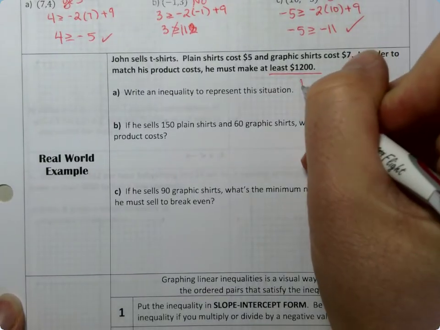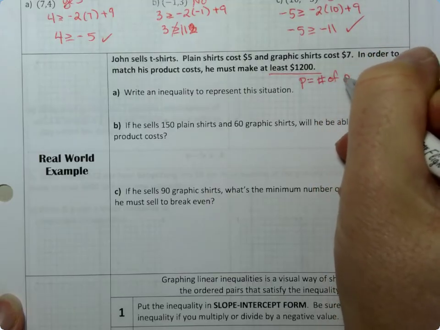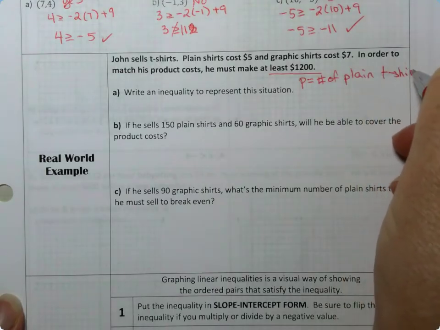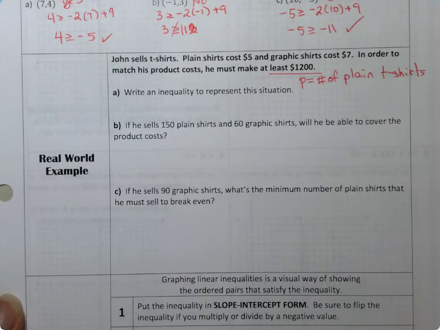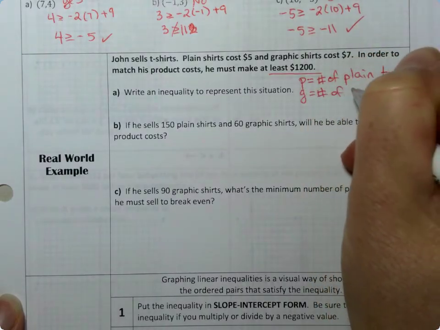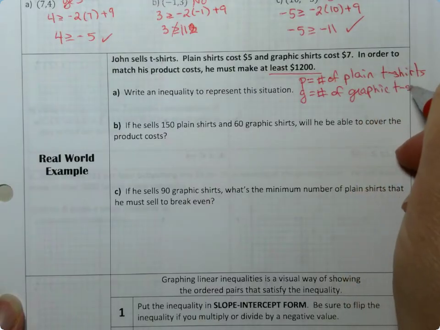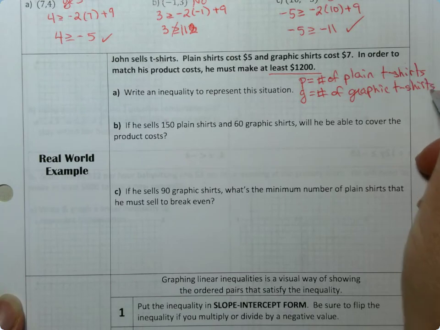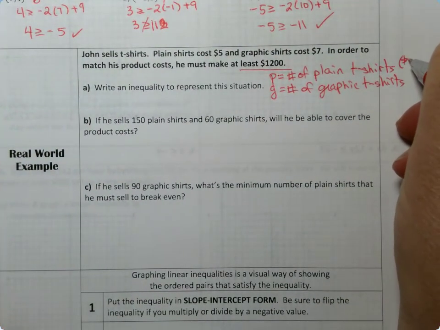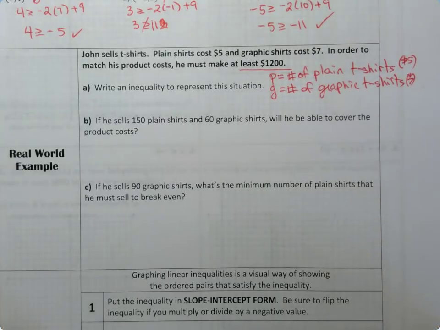So I'm going to let P equal the number of plain t-shirts. And what's the other one? G is the number of graphic t-shirts. Now, if you like to organize all your stuff, right beside this you could put, hey, these are $5 and these are $7. And that's all the info that I need.